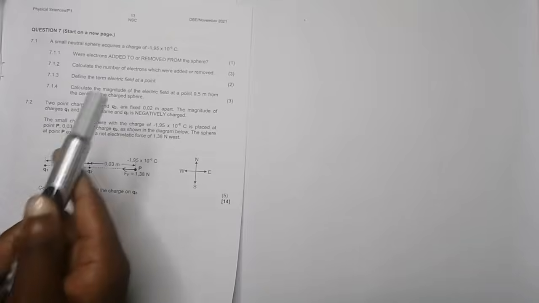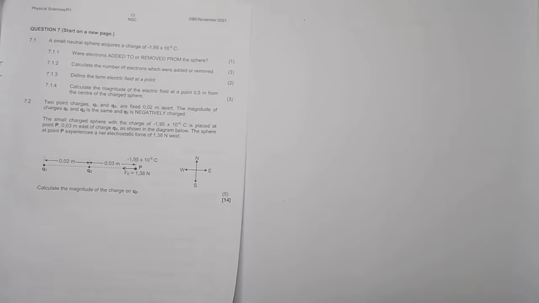So it means that we've got more electrons than protons. In 7.1.1, they're asking, were electrons added to or removed from the sphere? Because we've got an excess of electrons, it means that electrons were added. So that's the first one there.